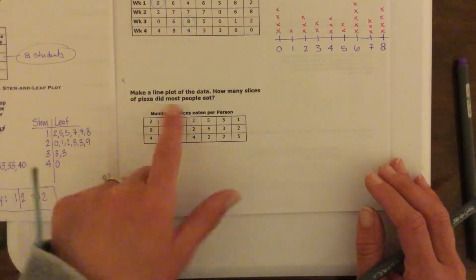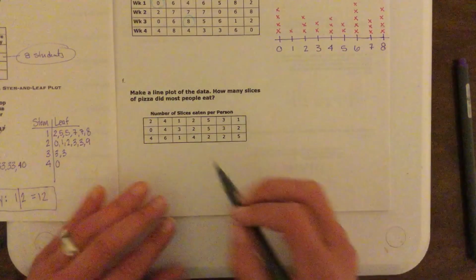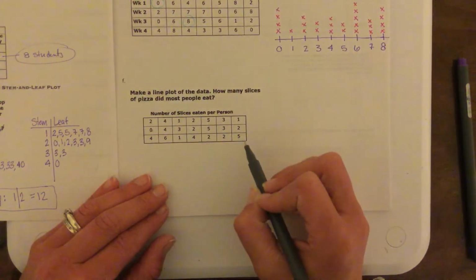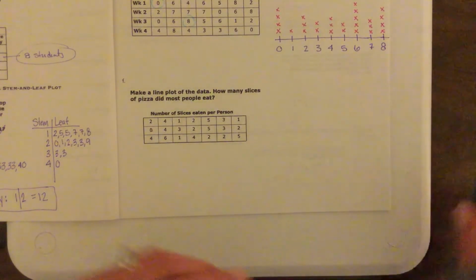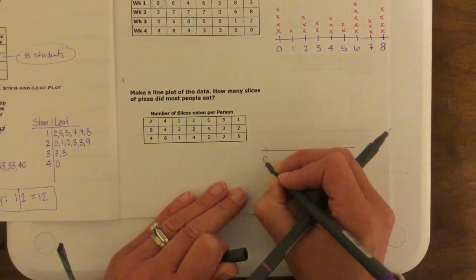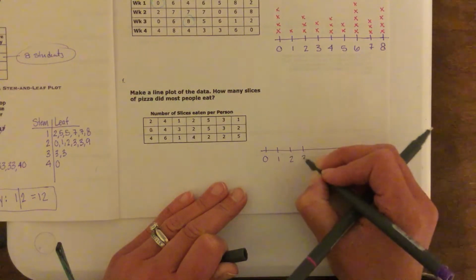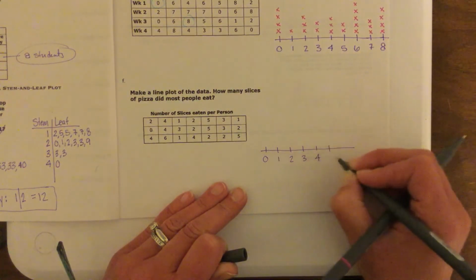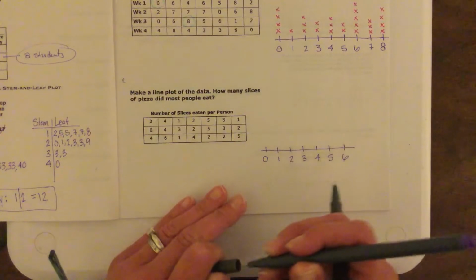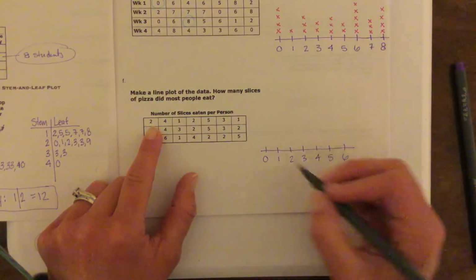Do it one more again. Here's the pizza. How many slices of pizza did most people eat? So again, our lowest number is 0. Our highest number looks to be 6. So I'm going to make my number line, and it's going to go 0, 1, 2, 3, 4, 5, 6. And then we're just going to go ahead and make our X's above the number.